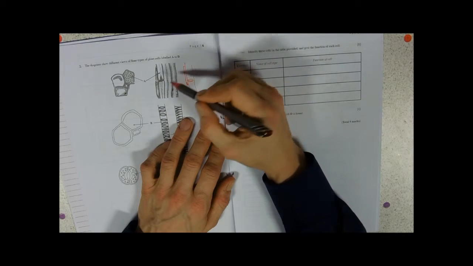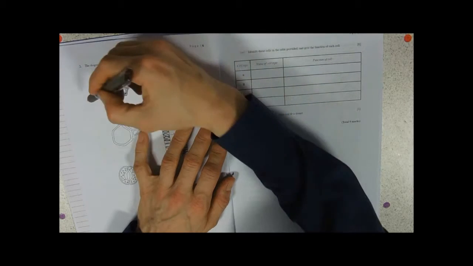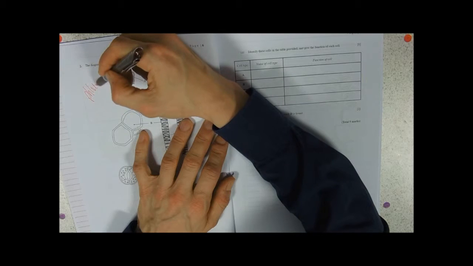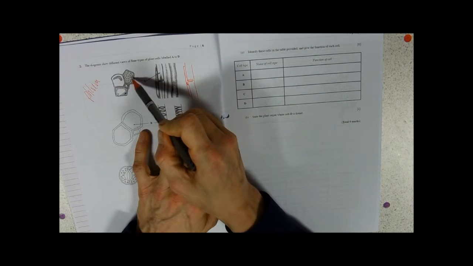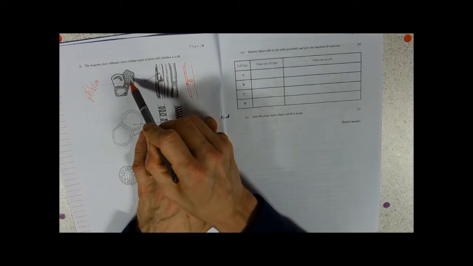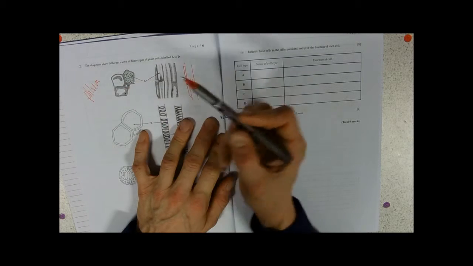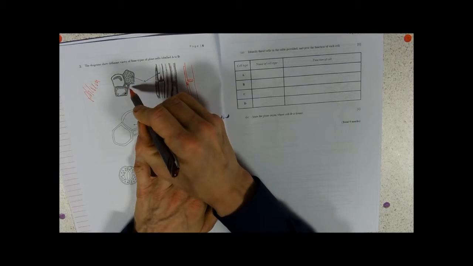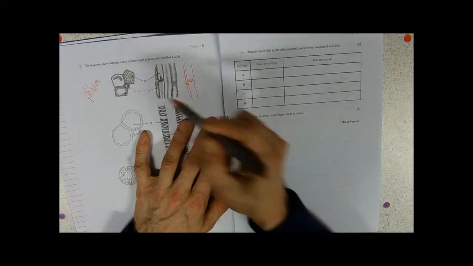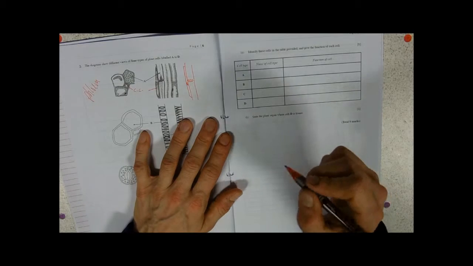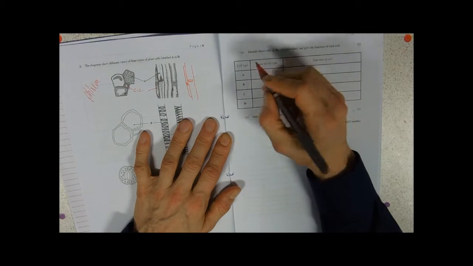And that is our phloem tissue. So big cell with this sieve plate, the holes, and a little cell next to it. The little cell is the companion cell. But what's the big one? So that is the sieve tube, the phloem sieve tube.